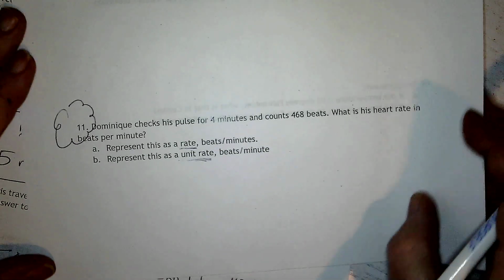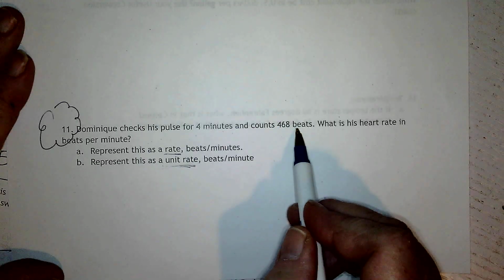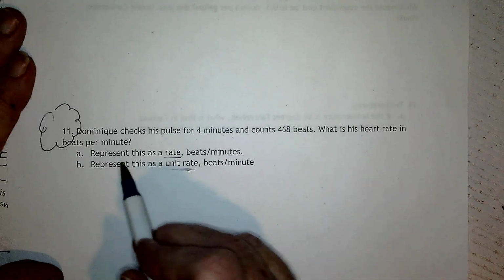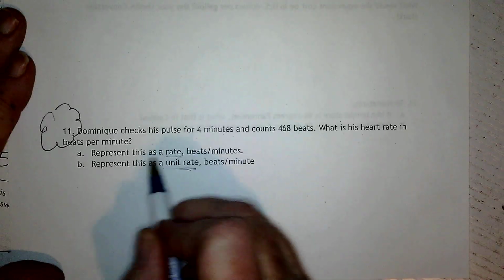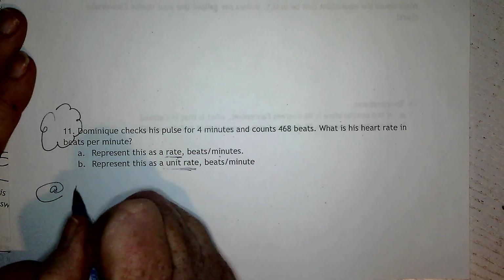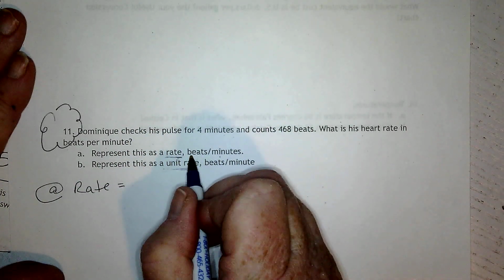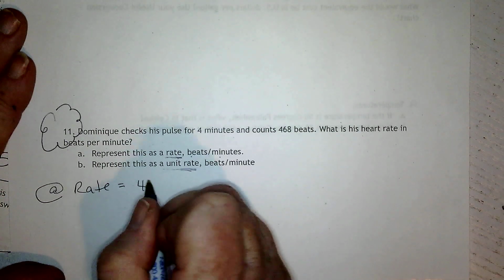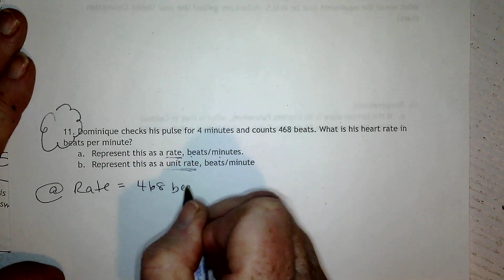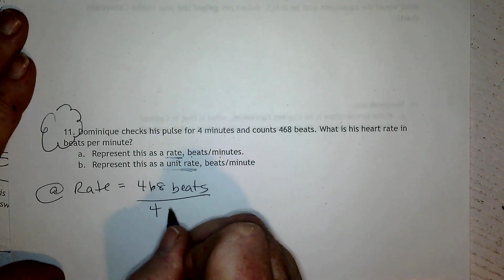All right, number 11. Dominique checks his pulse for 4 minutes and counts 468 beats. What is his heart rate in beats per minute? Represent as a rate in beats per minute. So for A, the rate is 468 beats per minute, so that's 4 minutes.